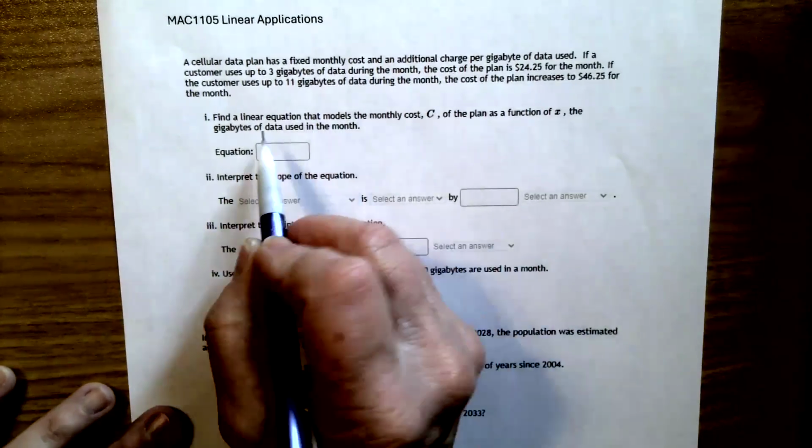But this first problem up here, it says a cellular data plan has a fixed monthly cost and additional charge per gigabyte of data used. If a customer uses up to 3 gigabytes of data during the month, the cost of the plan is $24.25. If the customer uses up to 11 gigabytes of data during the month, the cost of the plan increases to $46.25 for the month. Find a linear equation that models the monthly cost C.